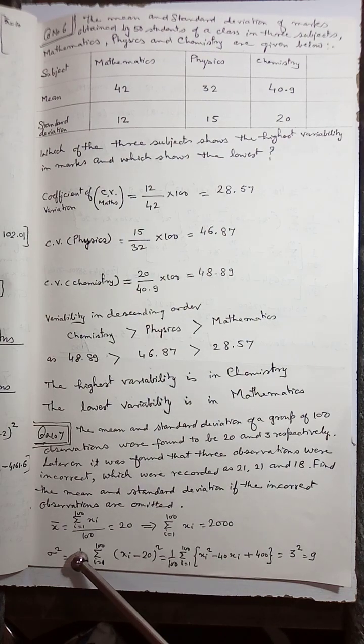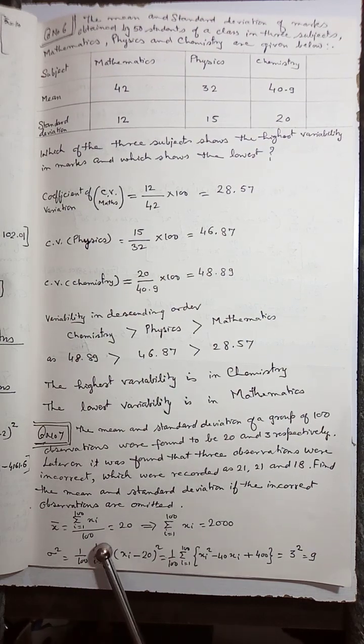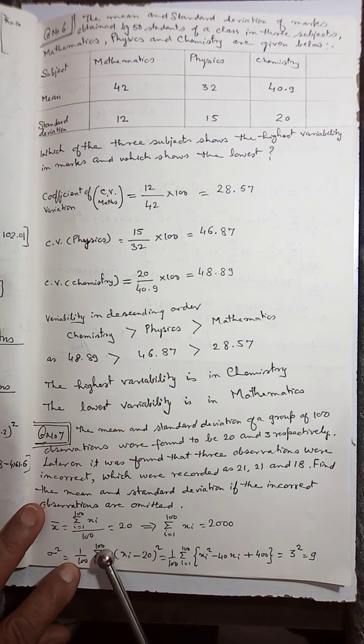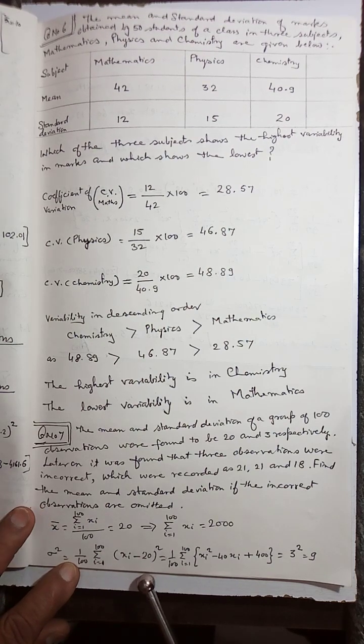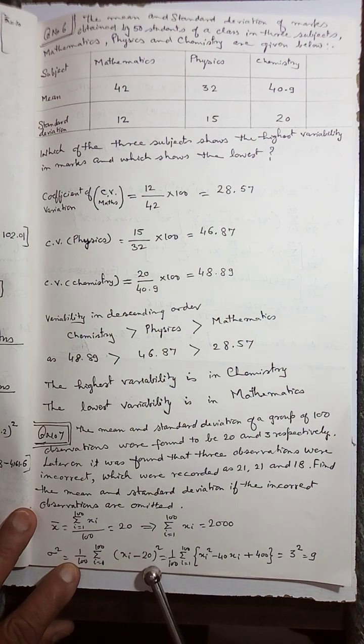Now the variance will be equal to sigma square, 1 upon 100, summation of i is equal to 1 to 100, (xi minus 20) whole square. देखिए ये 20 है, यहाँ पर मीन रख दिया, मीन की वैल्यू रख दिया.